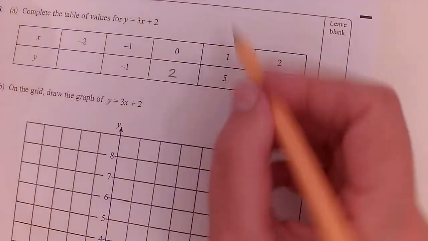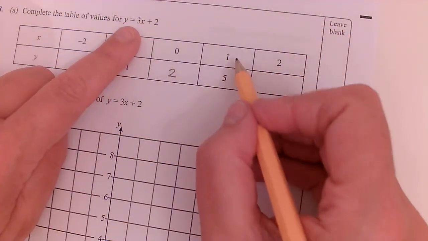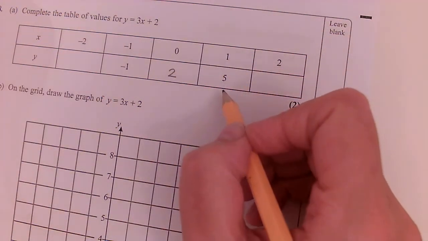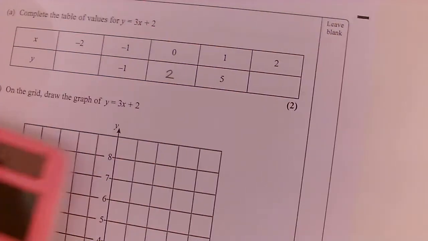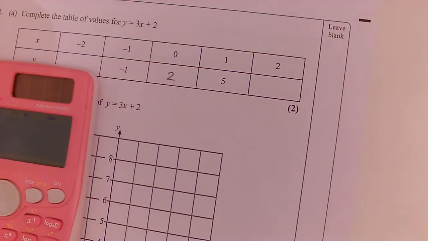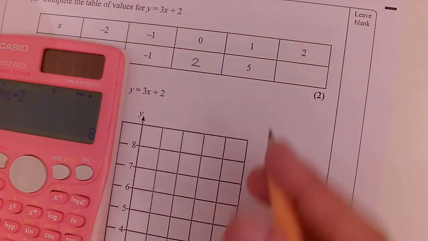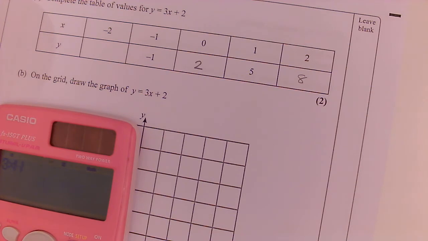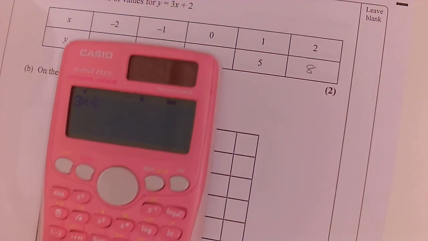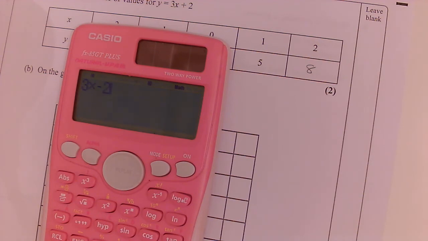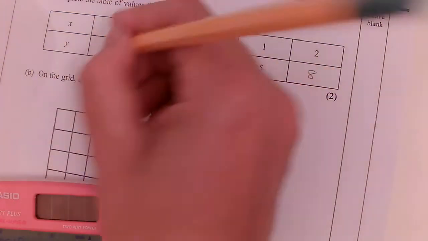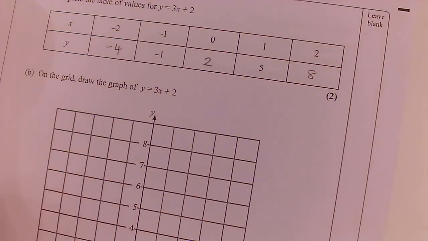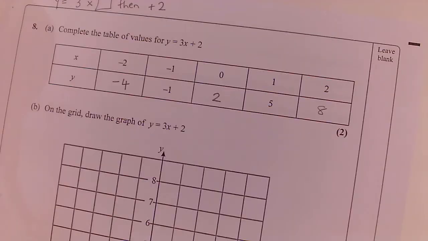And then I go to the next one. 3 lots, I'm just going to check I've got it right. 3 lots of 1 is 3, add 2 is 5. And again, I've got a calculator here that I can use. So I could go 3 times 2 is 6. Then I add 2 is 8. And I can fill in the other one. 3 times negative, so we're using that little negative button there. So 3 times negative 2 equals, then I add 2 is minus 4. And if I notice carefully, the table's going up in 3s.